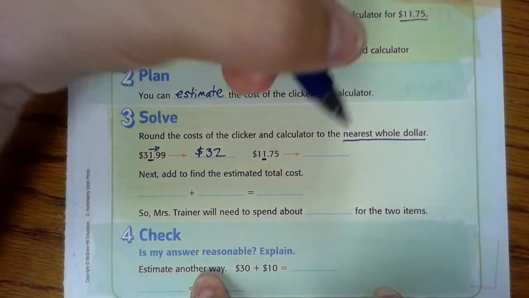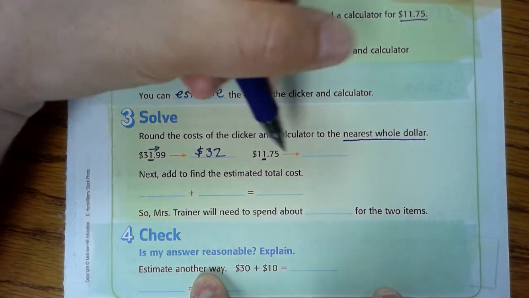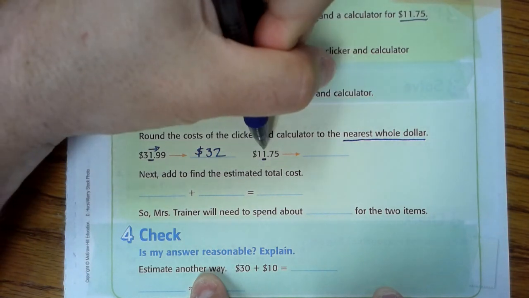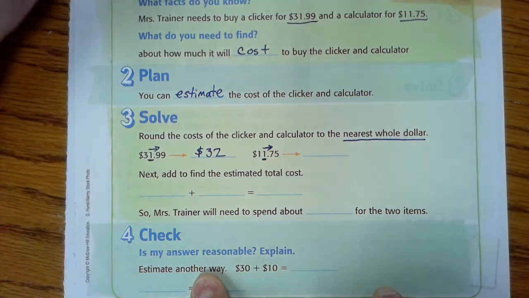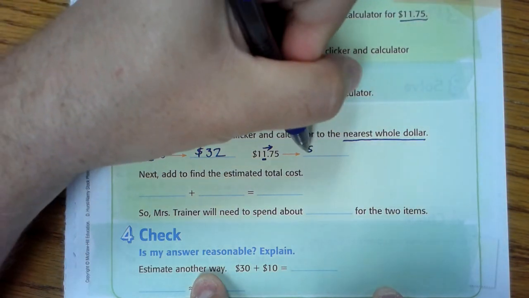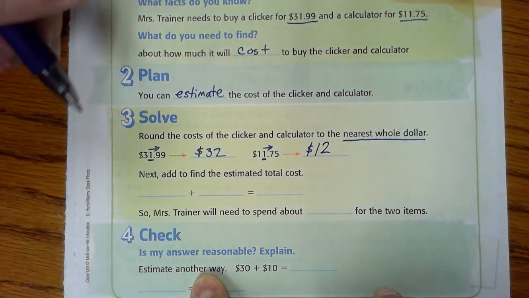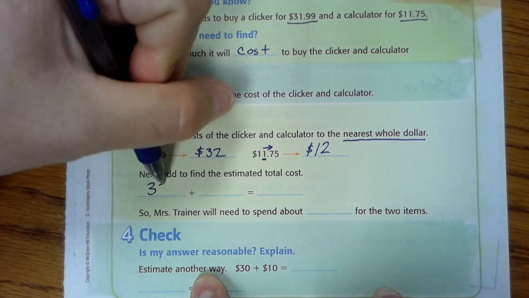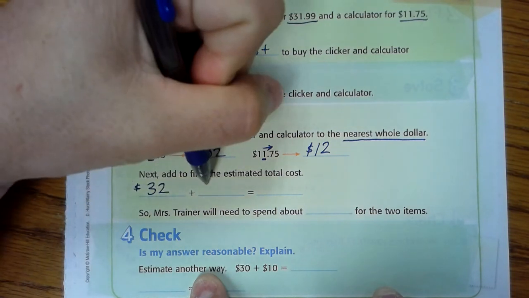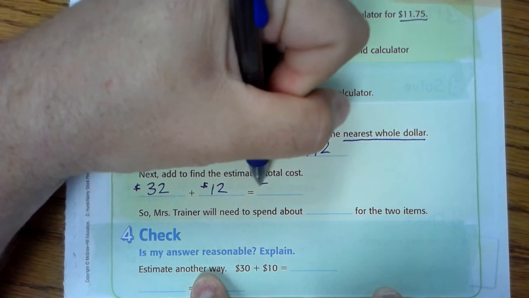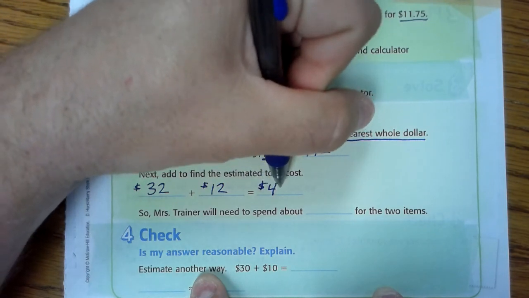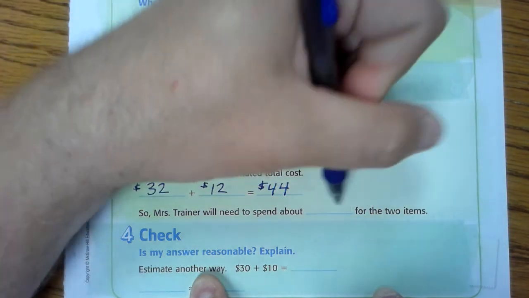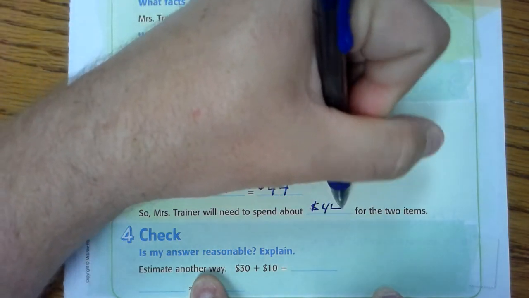Hopefully you see that. And then again, you can look at this and see the $11.75 hopefully is closer to 12 than it is 11. But if you don't, you can look at this number right next to it, which is a 7. And that means you're going to round that 1 up to a 2, so you have $12. So then we're going to find the estimated total cost by just taking $32 and $12 and adding them together, which gives us obviously a total of $44. Pretty simple, right? So she will need to spend about $44 for the 2 items.